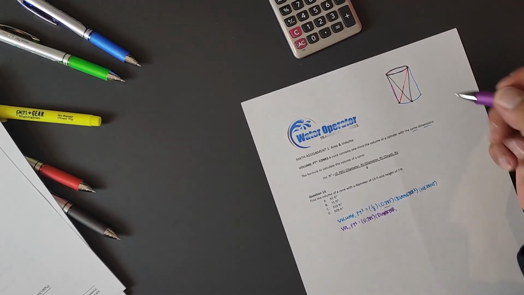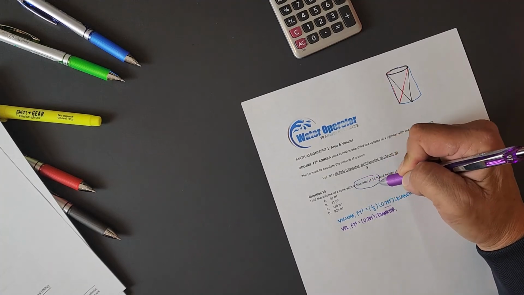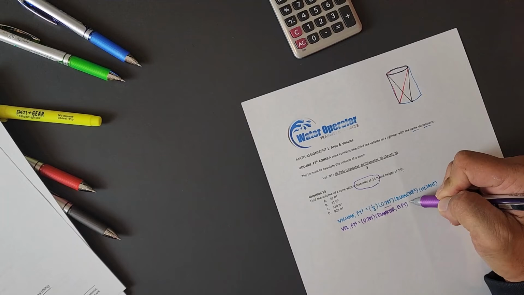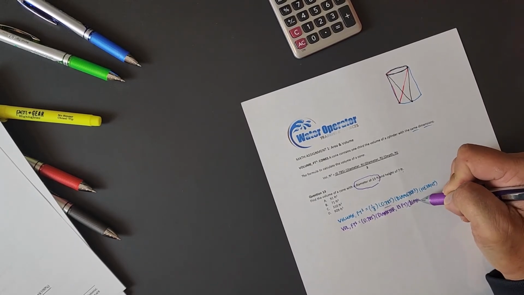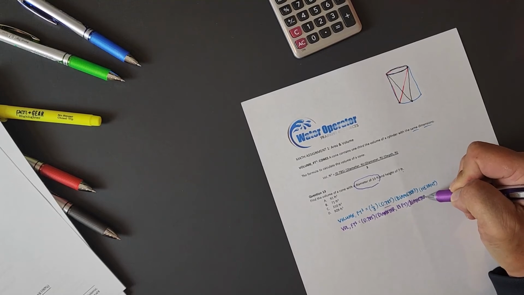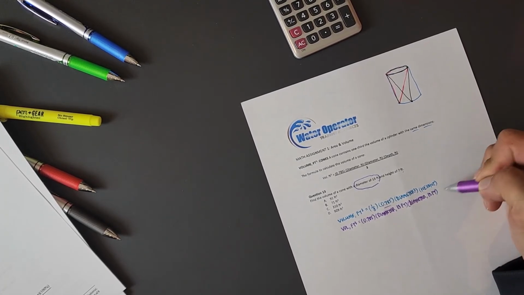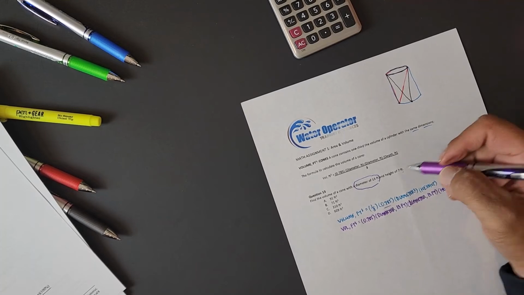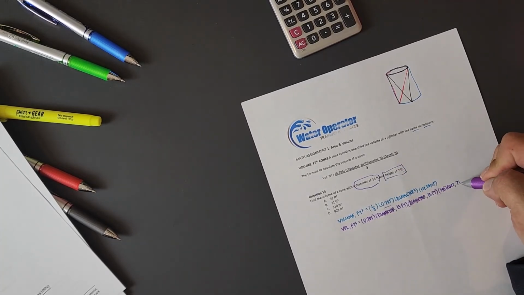And the diameter is 13 feet. We're going to multiply it by the diameter again, 13 feet. Then we're going to multiply that by the height. And the height is 7 feet.